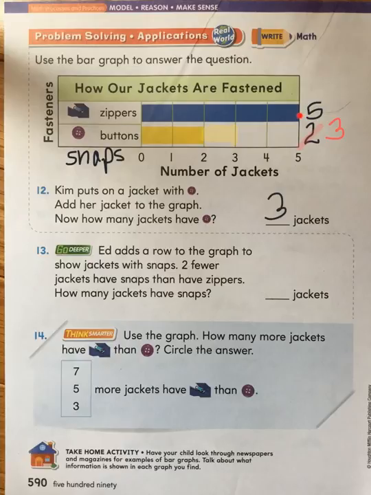And if we take 2 away, 1, 2, where did we end? 3. So I'm going to add a bar that goes to 3. So when I look at this now, I can make sure this is 2 fewer, 1, 2, than the zippers. So how many are there? 3. So I'm going to write 3.